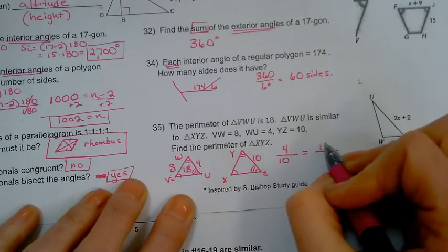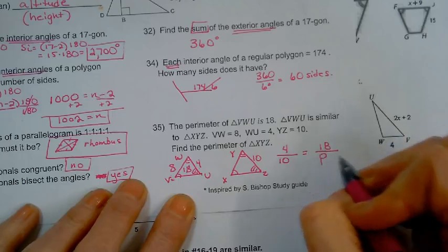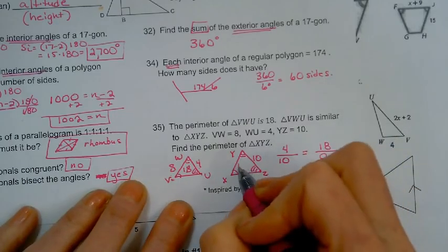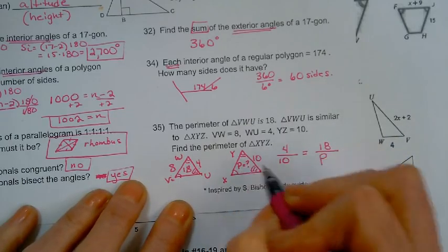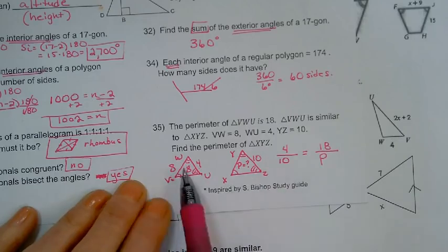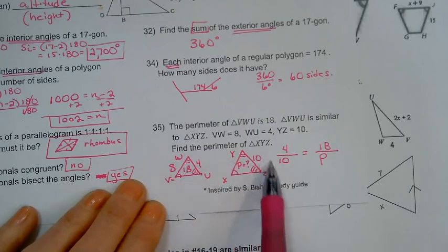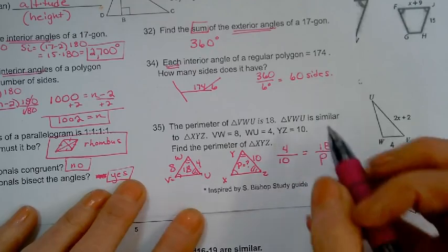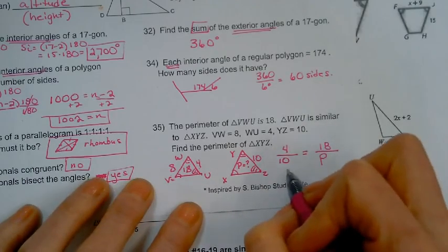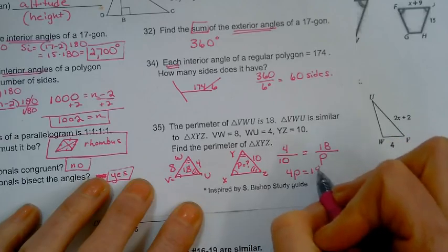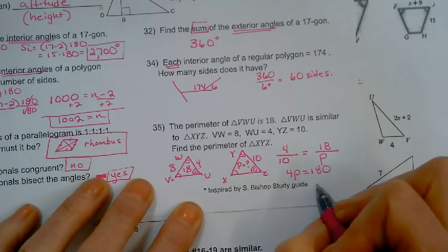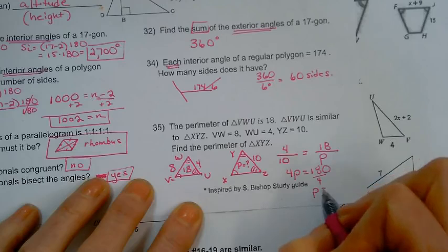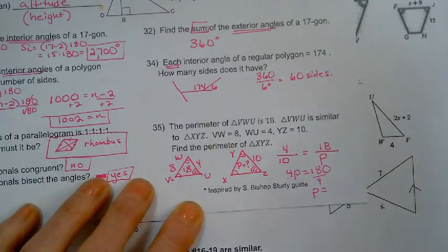Now all these sides are going to be proportional, and so is the perimeter, or the perimeters. So 4 over 10, I'm going to cross multiply. 4p equals 180. Divide by 4. P equals 180 divided by 4 is 45.